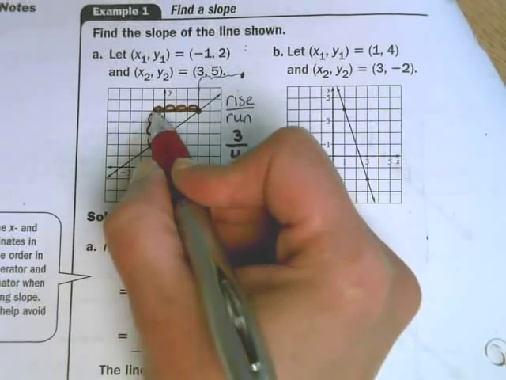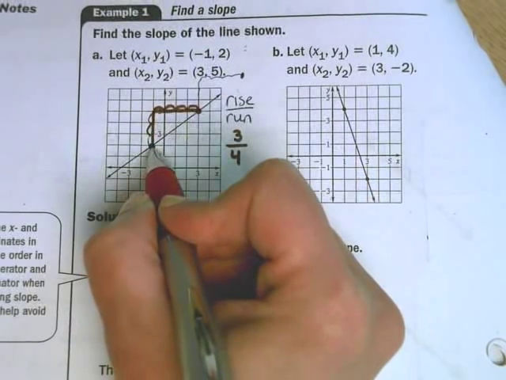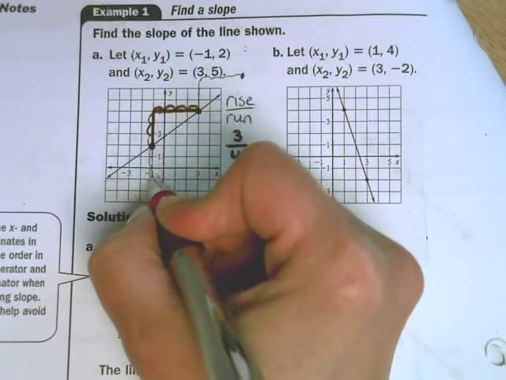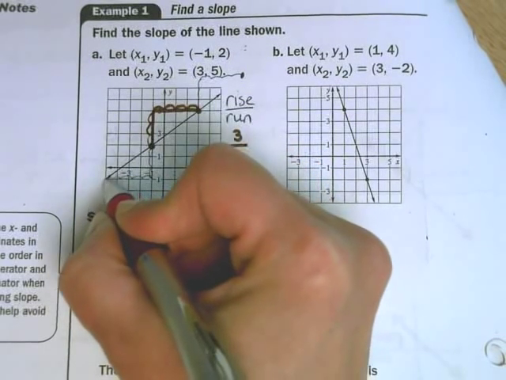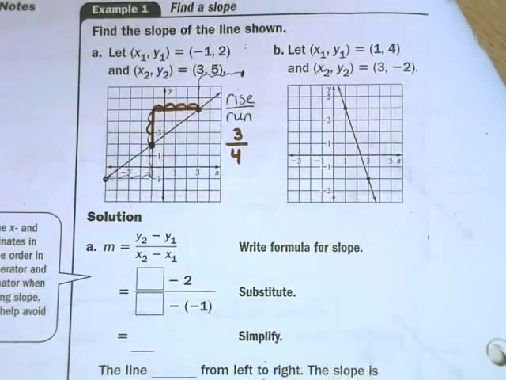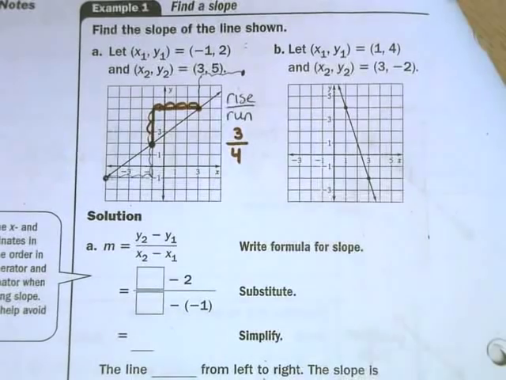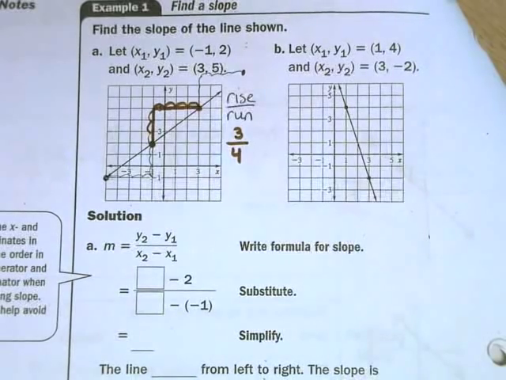It also means that I could continue this pattern this way. Instead of up and right, could I go down and left? Would I hit it again? Down 3, left 1, 2, 3, 4. Yeah, look, I'm going to hit it right there too. So that pattern continues because my slope is always the same no matter which points I pick on that line.